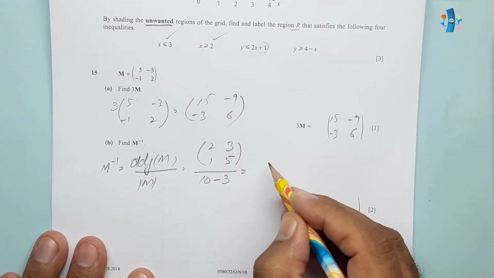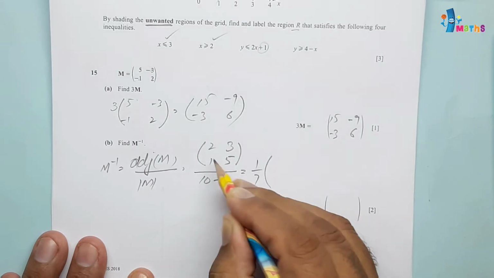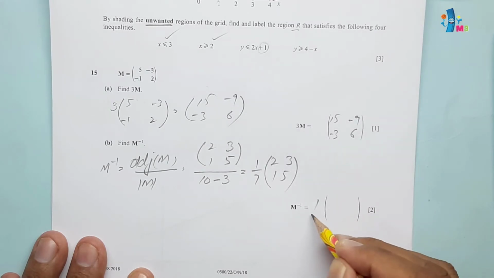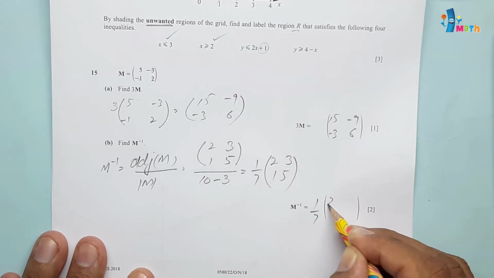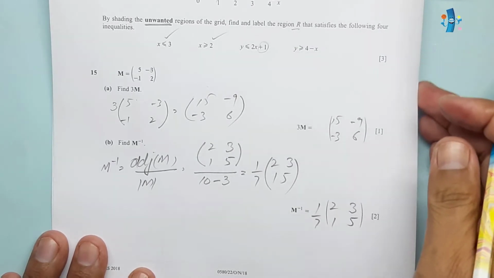So this will be equal to 1 over 10 minus 3, which is 7. So 1 over 7 into this matrix 2, 3, 1, 5. Similarly, we can write here 1 over 7 and 2, 3, 1, 5. This will be our answer. Hopefully you understood each and everything.